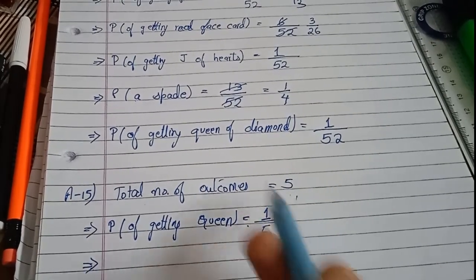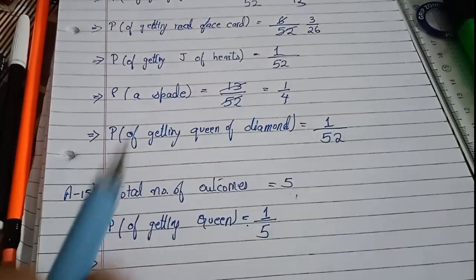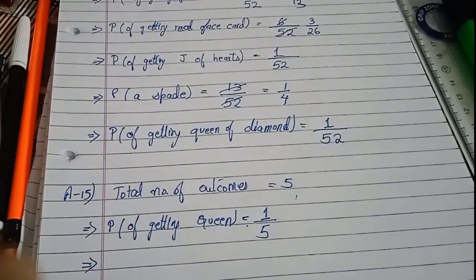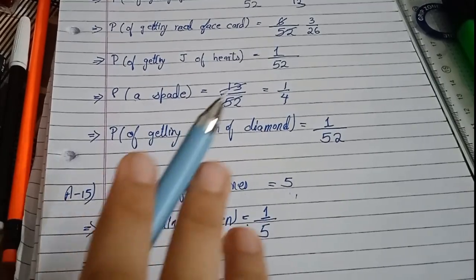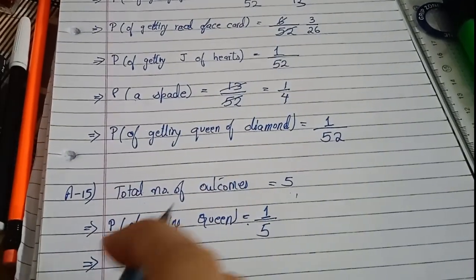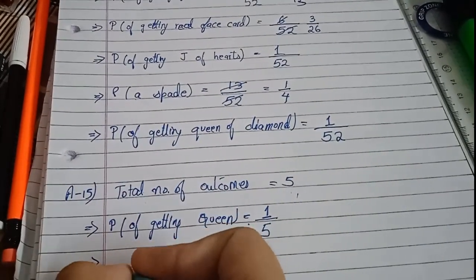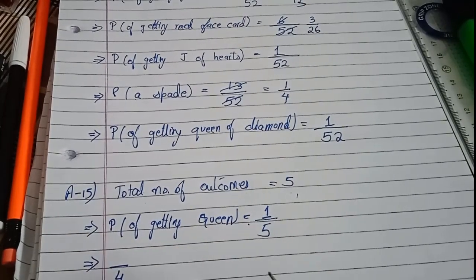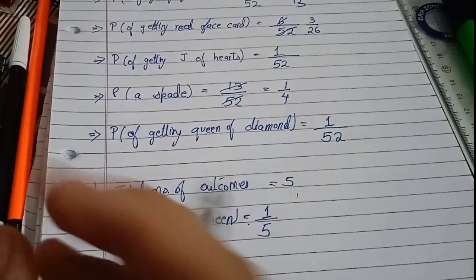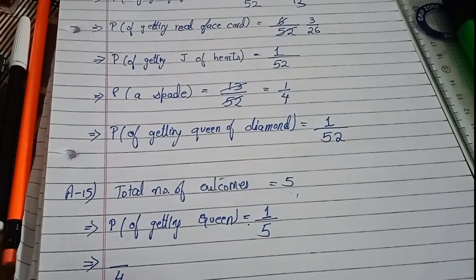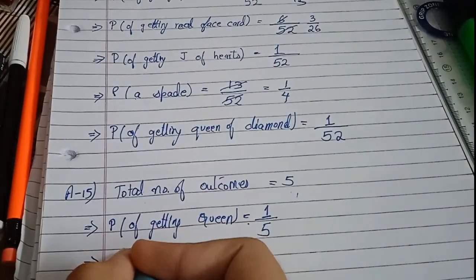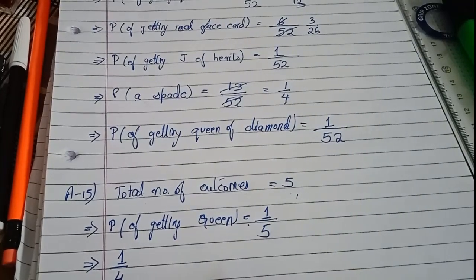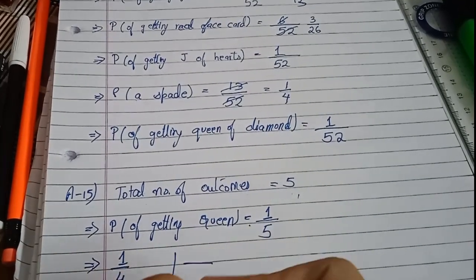I had 5 cards: 10, jack, queen, king and ace of diamonds. If I removed the queen from them, then I am left with the 10, jack, king and ace of diamonds. Means now my total number of outcomes will be 4. Now what is the probability of getting an ace? So obviously it is clearly mentioned that I have only one ace of diamond, so it will be 1 upon 4.